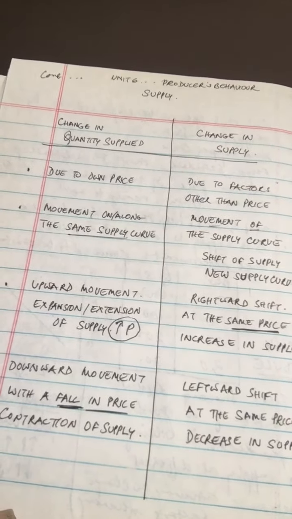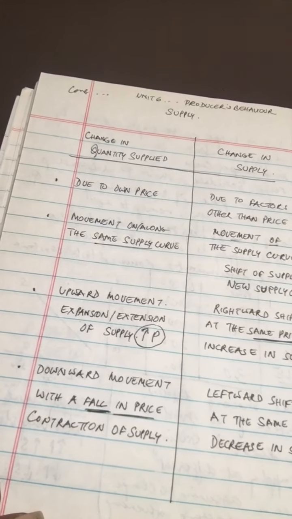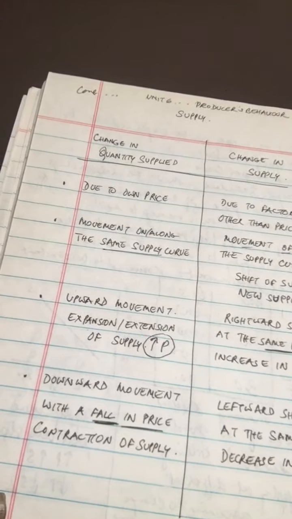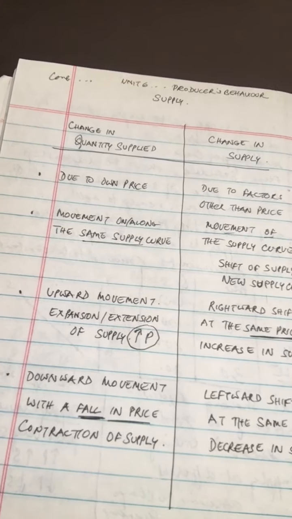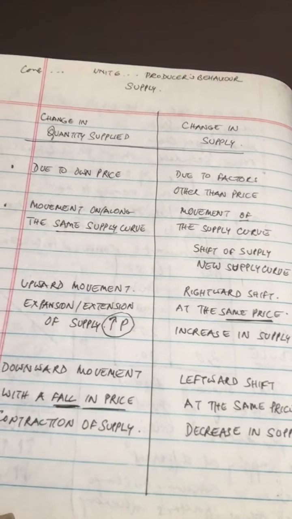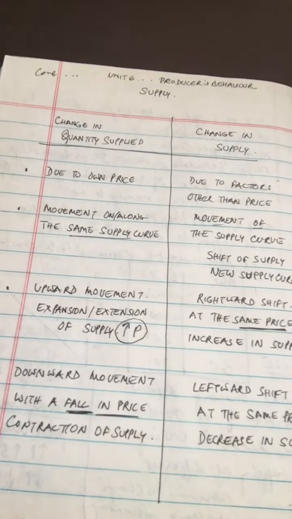And talking about change in supply, there is a movement of the supply curve. There's going to be a new supply curve. It could be a leftward movement, it could be a rightward movement. There could be an increase in supply, there could be a decrease in supply. So in change in quantity supplied, you are on the same curve, and in change in supply, you come to a new curve.